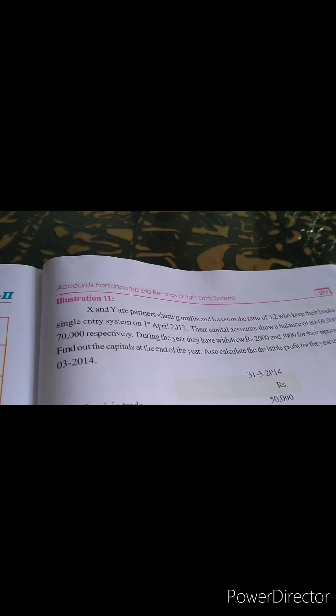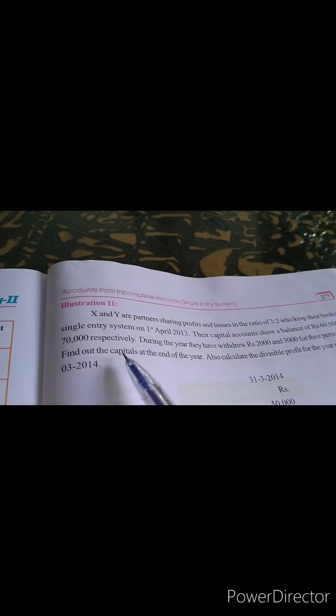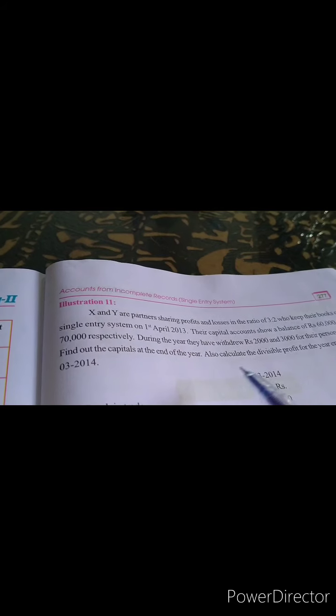Next, have a look at what happened during the year. They have withdrawn 2,000 and 3,000. 2,000 is withdrawn by X and Y has taken 3,000. If we combine this amount together, the total drawings is 5,000 for their personal use. Find out the capitals at the end of the year. We are not given capital at the end of the year. Through preparation of statement of affairs, we will find out what was the capital at the end.